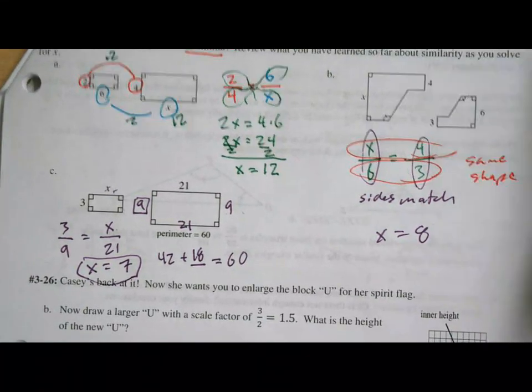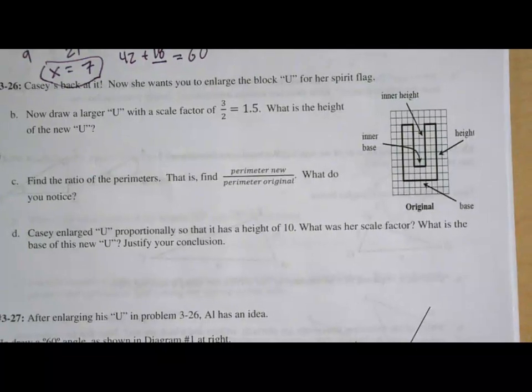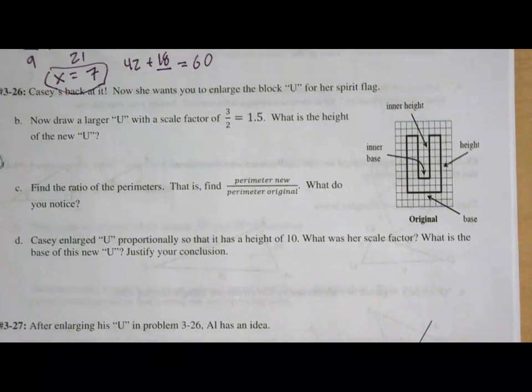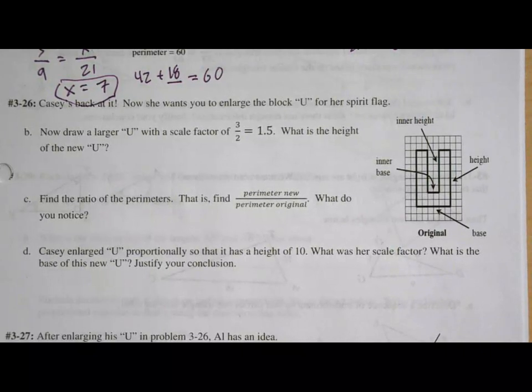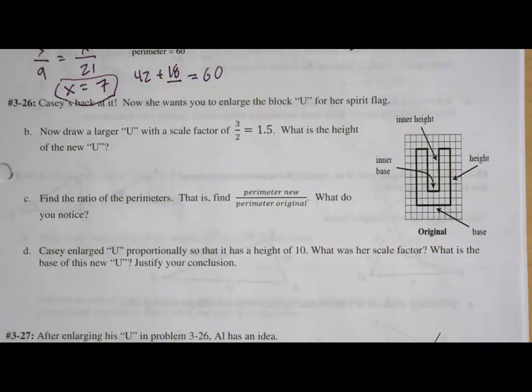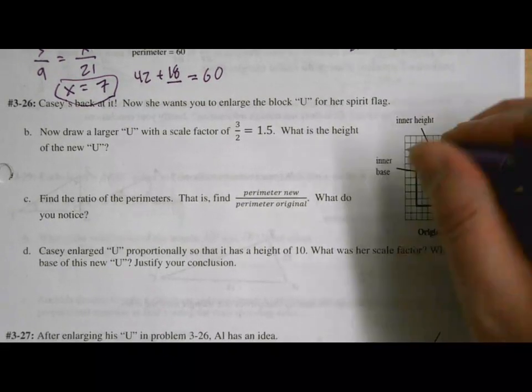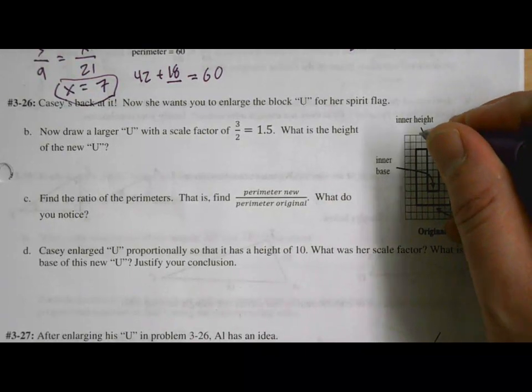You guys, I asked you to do 26. Did you do 26? Let's talk about it. They said draw a larger U with a scale factor of 3 over 2 or 1.5. Now, they didn't say where the center was going to be. We just need to make sure that each of the sides is 1.5 times as big as the original one. So I'm going to just kind of start it right. I'm going to start up in this corner.